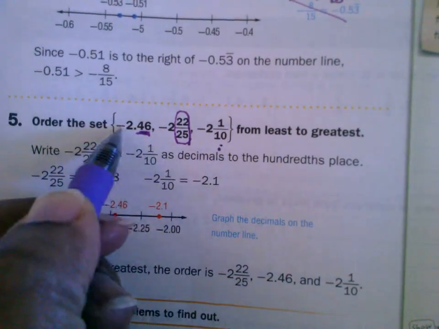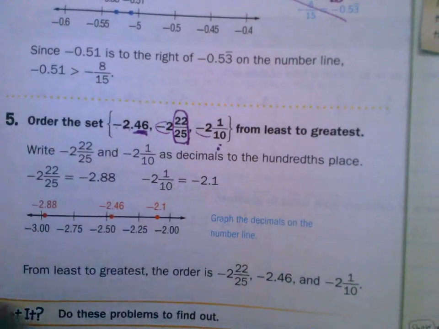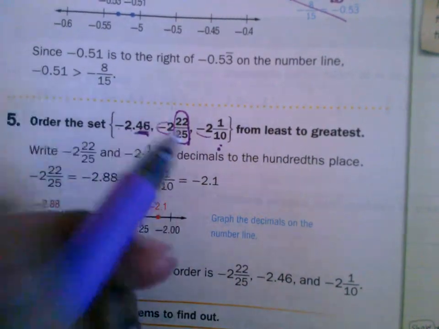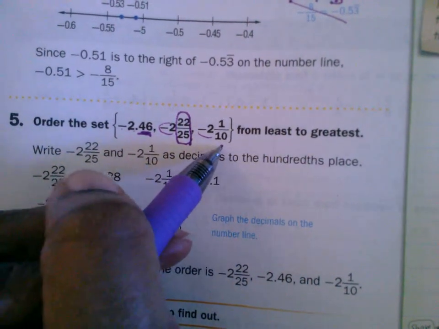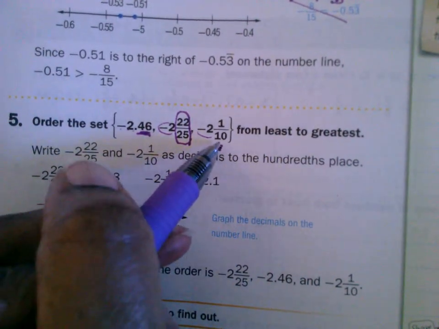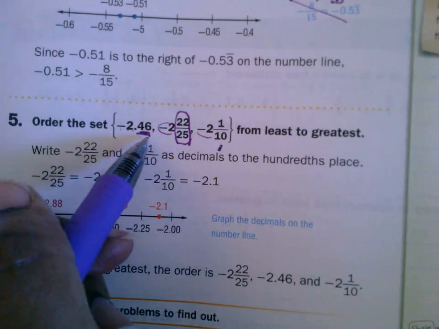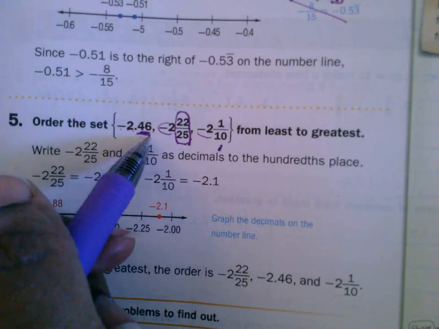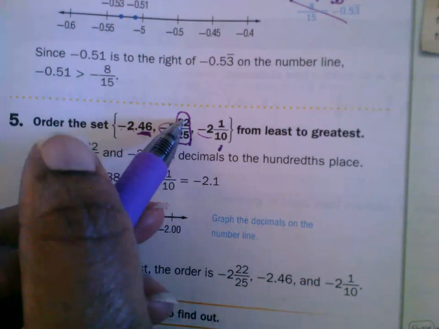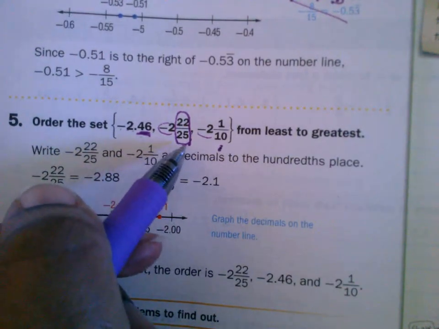1/10 is closer to 0 because all of these are negative 2. They're all fair game right now. So 1/10 is closer to 0 than 46 cents. 46 cents is closer to 0 than this 22 out of 25 because that's almost a whole number.